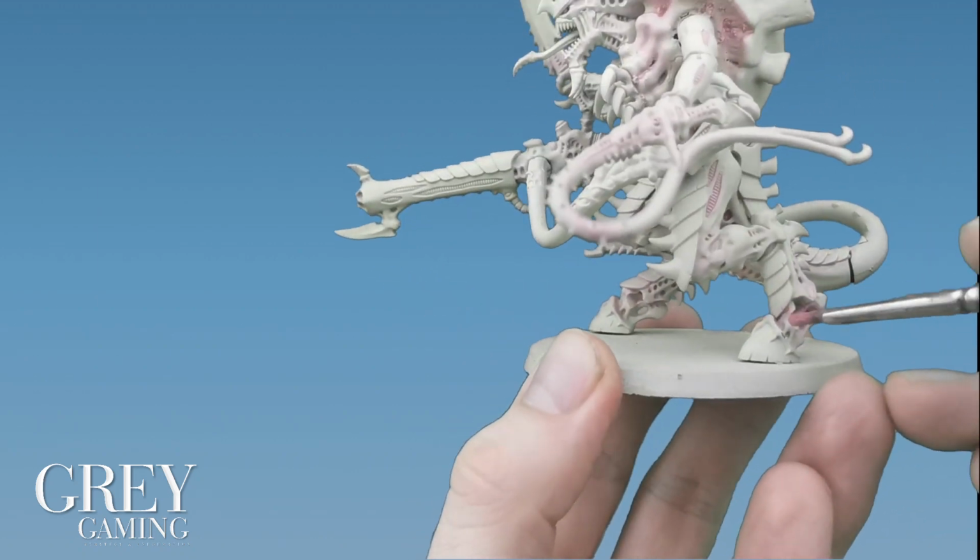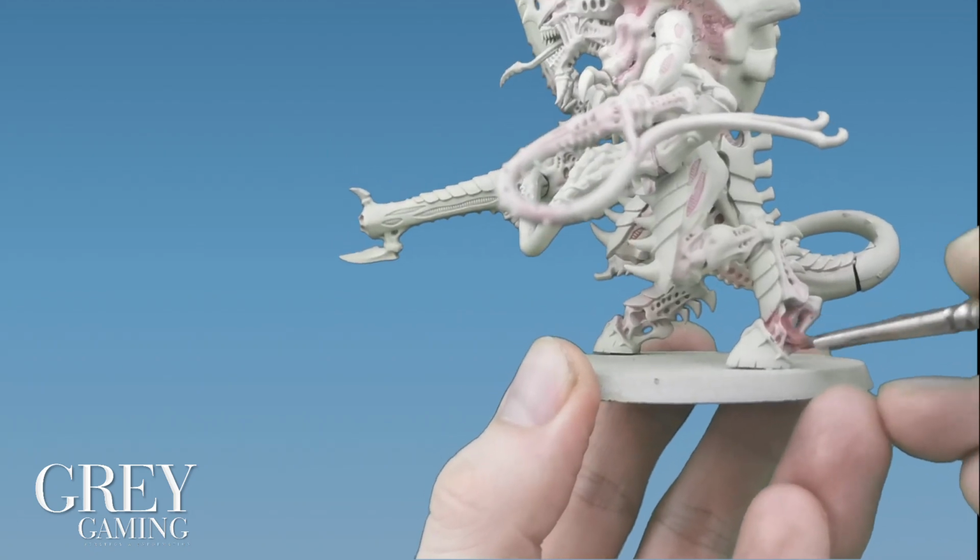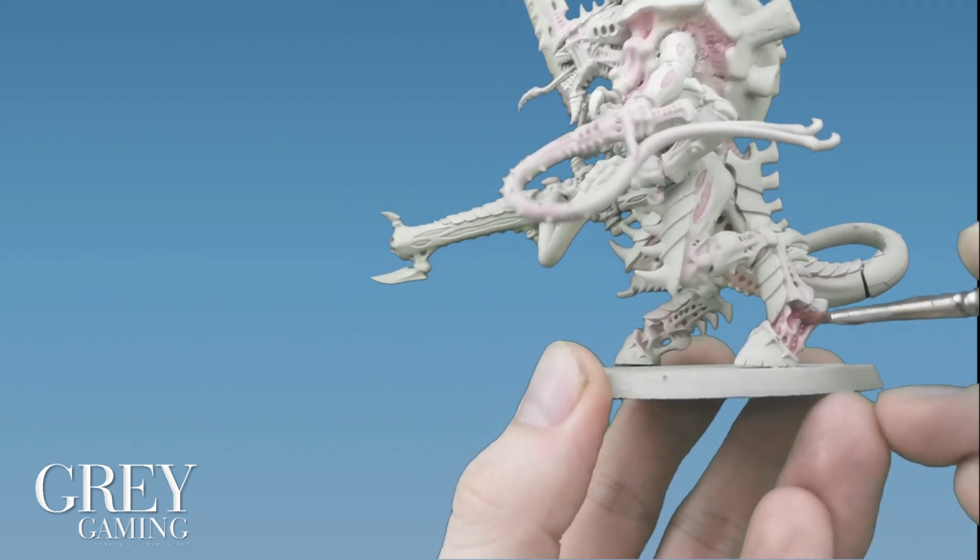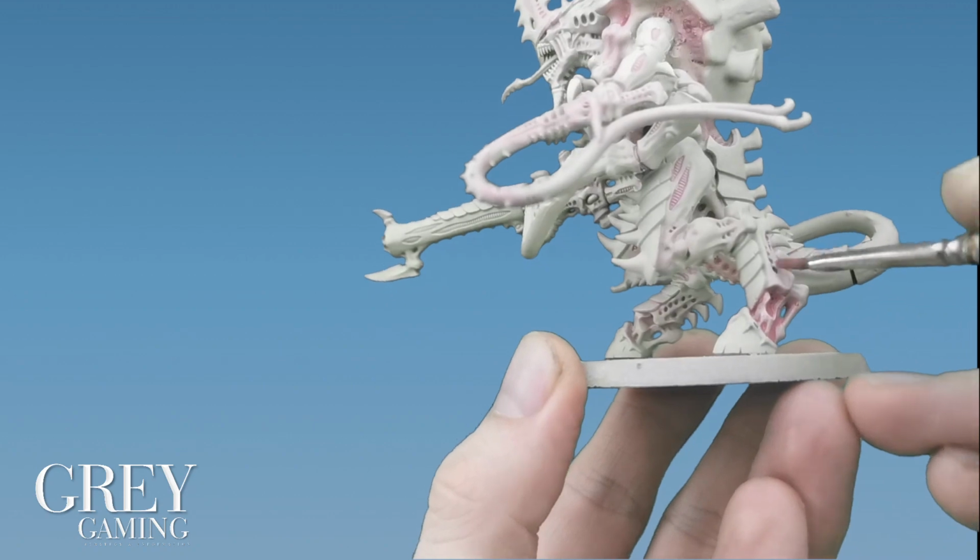If you want to, you can do the legs. So these are not really legs, these are more like the feet, ankles areas.